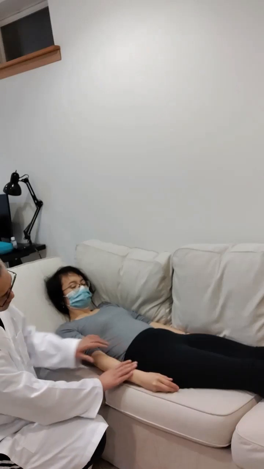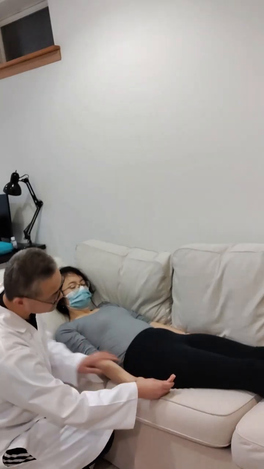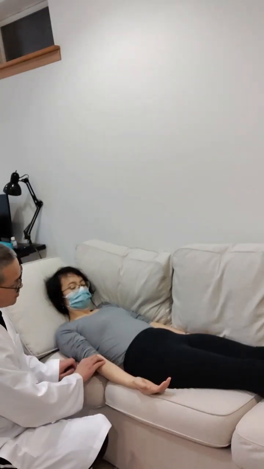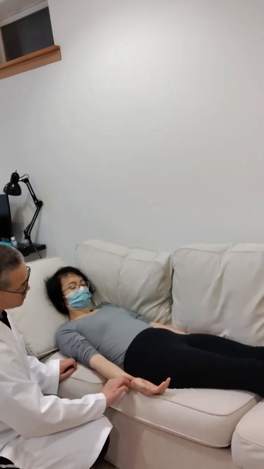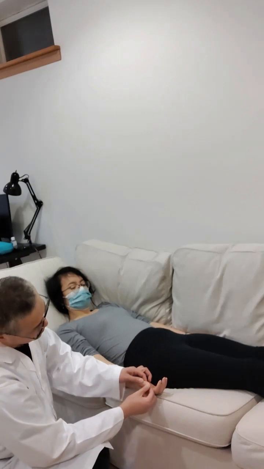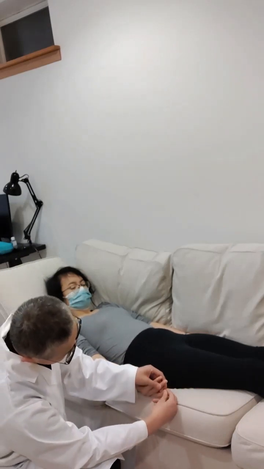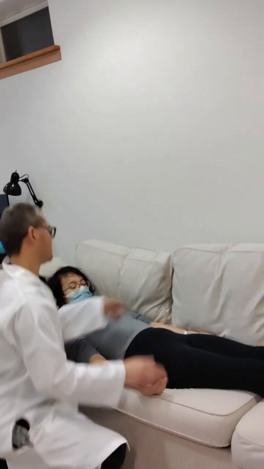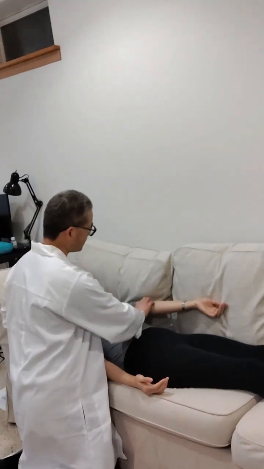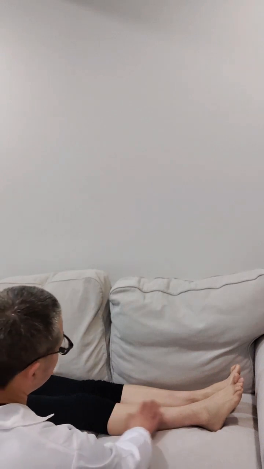Okay, now I'm going to check your upper extremities. Look at the skin to feel if it is warm. And the brachial artery, the radial artery, the capillary refill time is about 1 second. Okay. The other side. All right. The same thing.